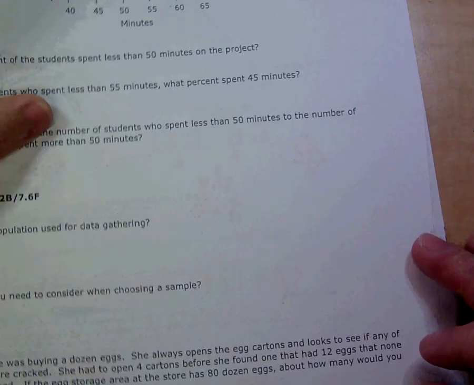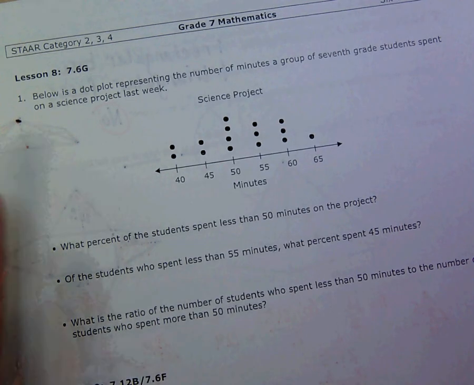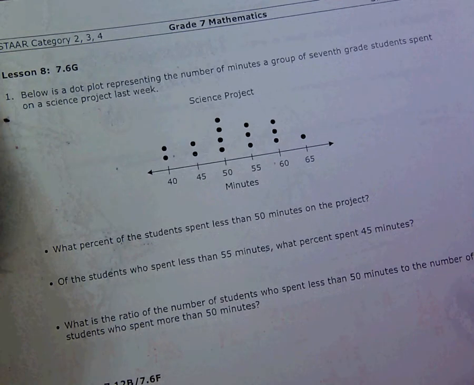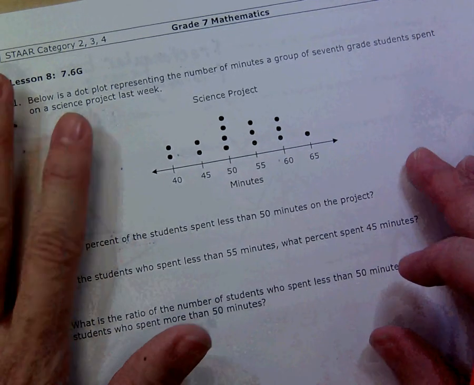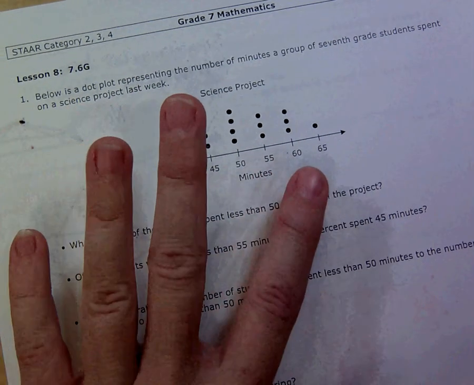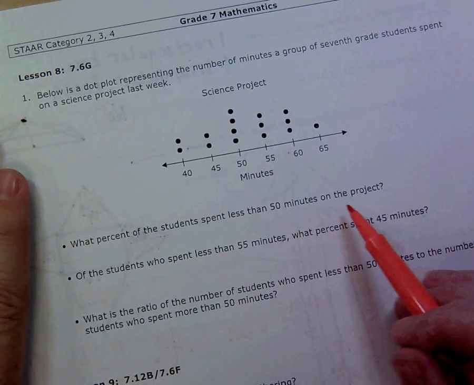We have a new topic here. This is lesson 8. It says below is a dot plot representing the number of minutes a group of 7th graders spent on a science project last week. So we got 40 minutes, 45, 50, 55, 60, and 65. What percent of the students spent less than 50 minutes on the project?